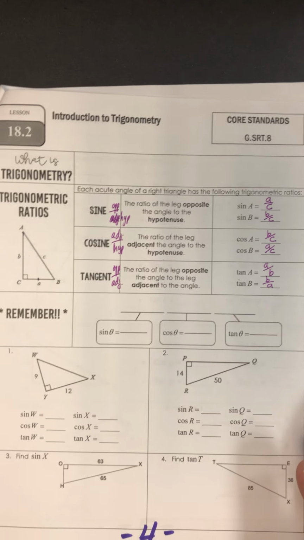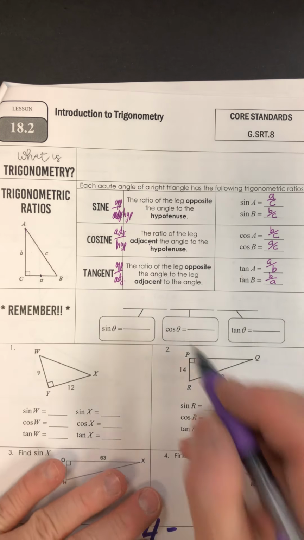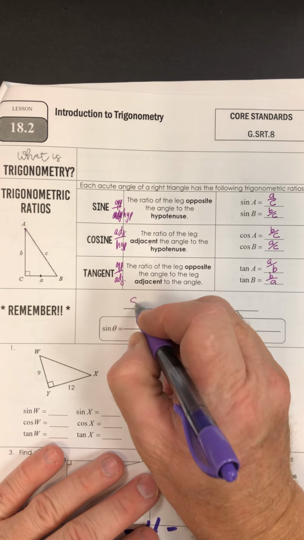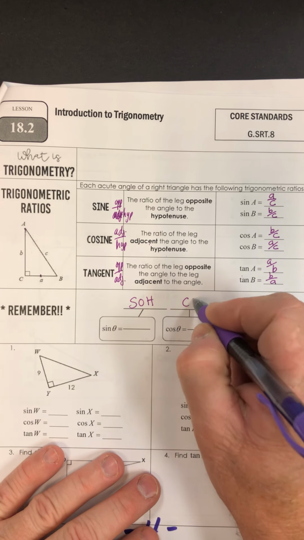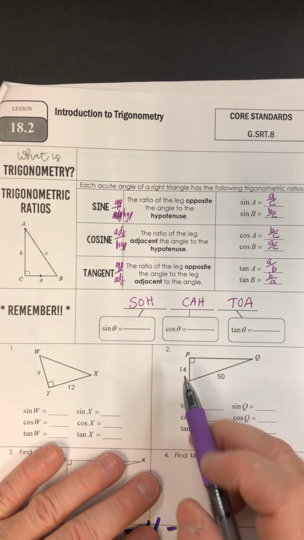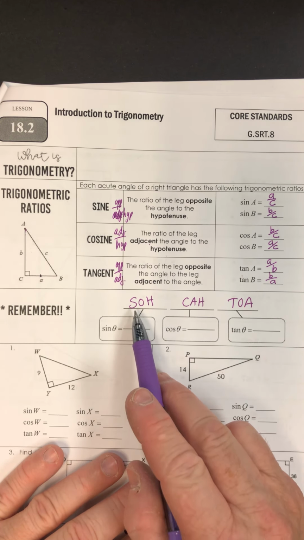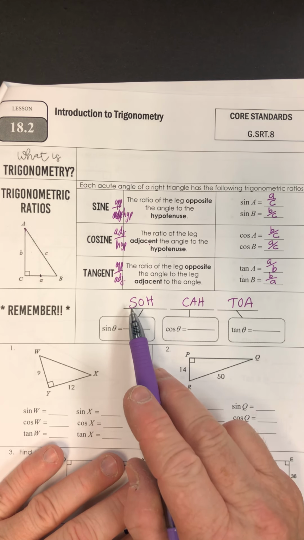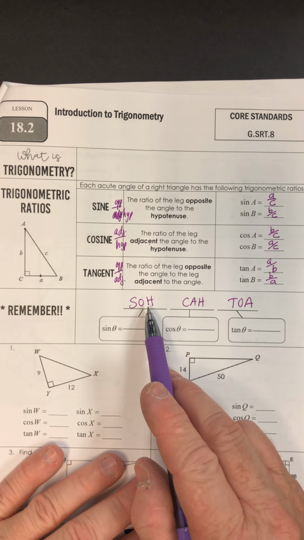There's a little phrase that we can remember. It's called SOHCAHTOA. This relates to our three trig functions. The S is referencing sine, so sine is opposite over hypotenuse.